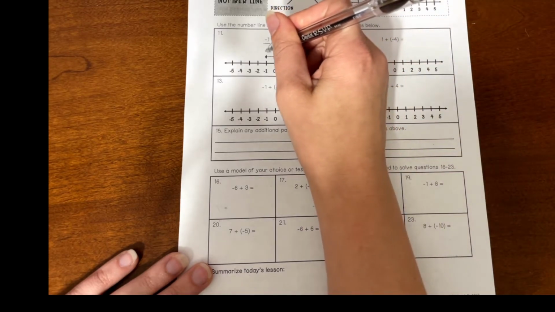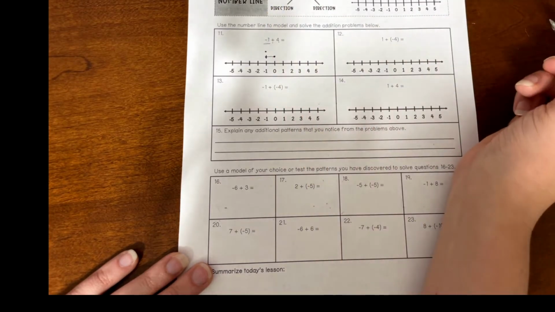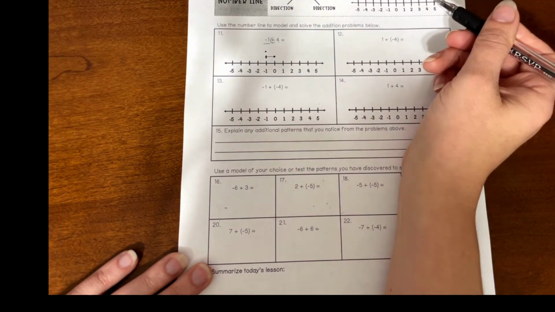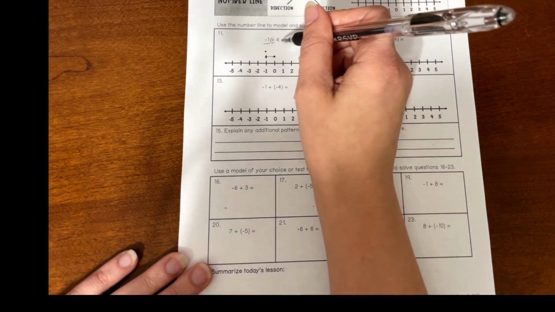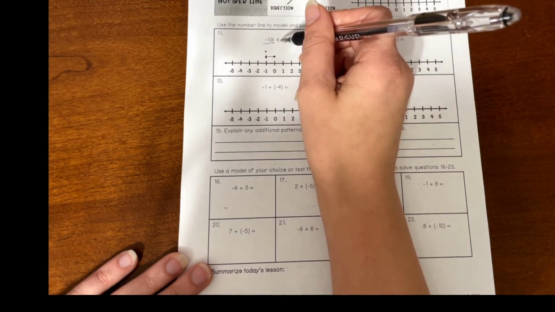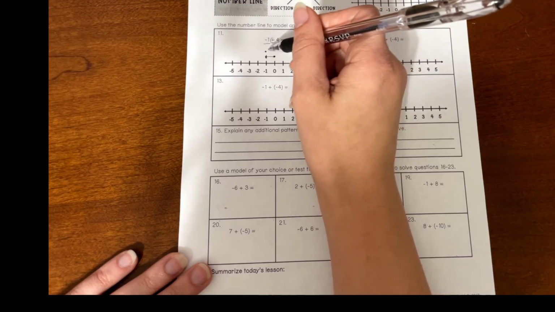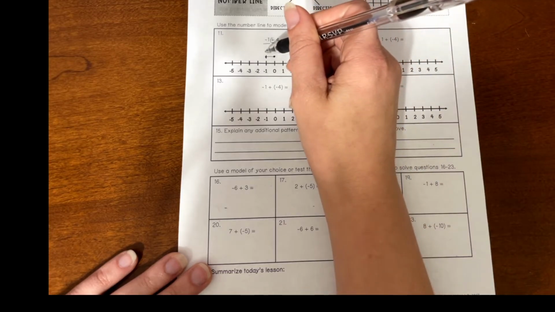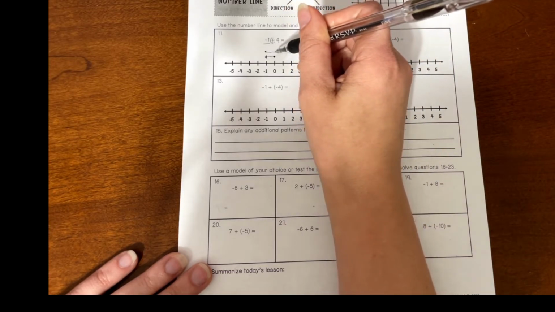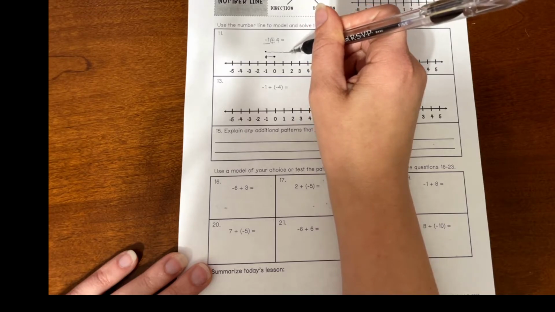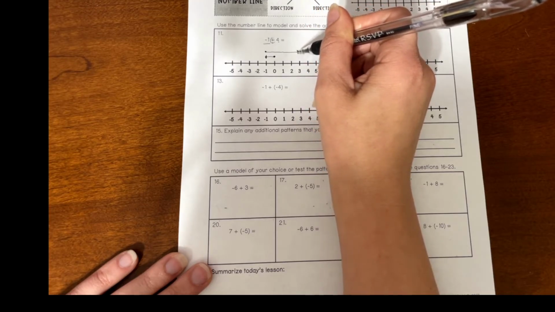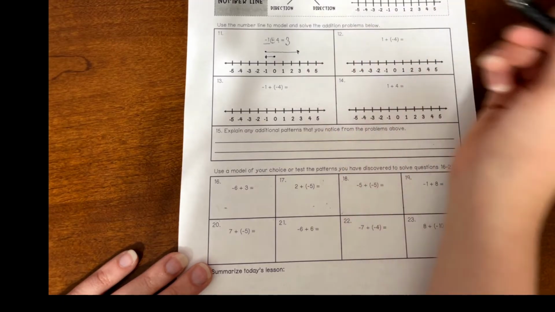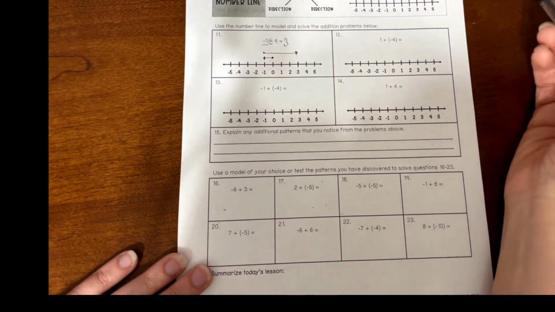Now before I add 4, I'm going to start a second line. And I know that I'm going to be looking at this right here. It tells me it's positive. That's the value of this 4. The 4 is worth a +4. I'm going to move 4 spaces to the right, and that's going to be my solution. So I go 1 to get to 0, 2, 3, and 4. So that gives me an answer that -1 plus 4 equals 3. Let's look at number 12.